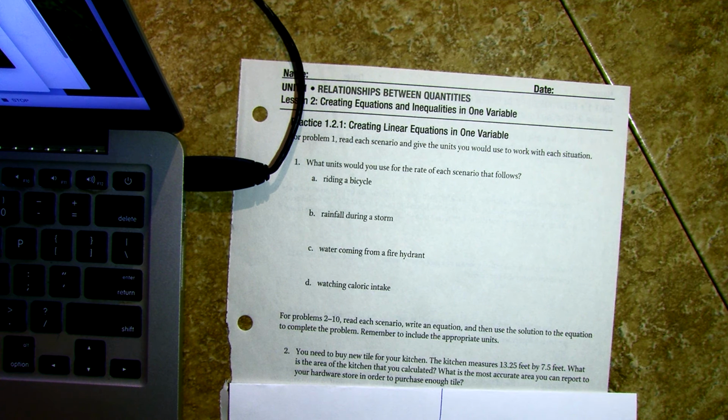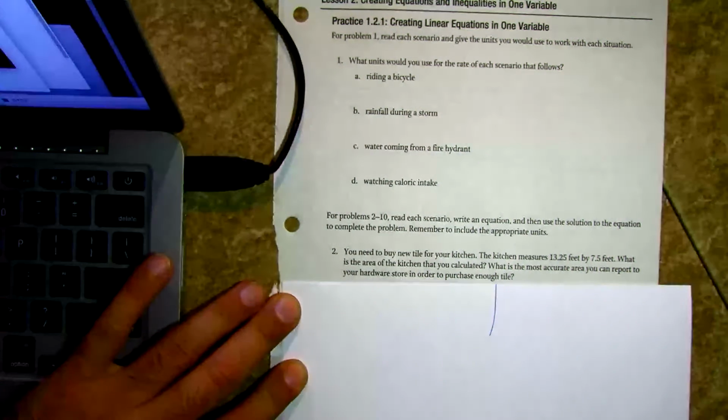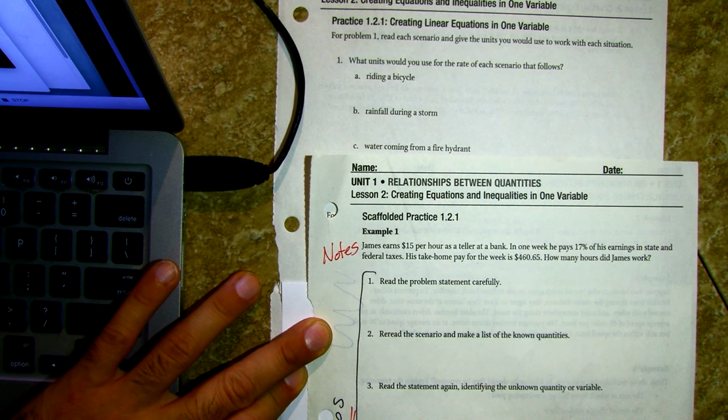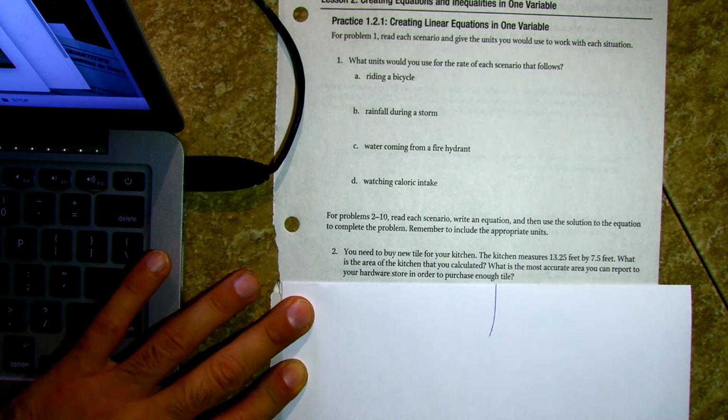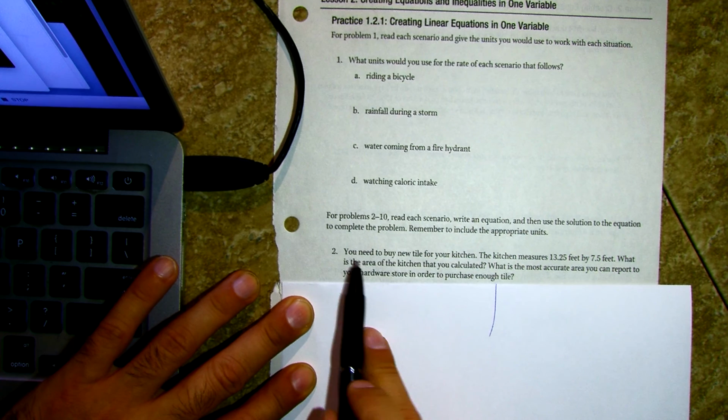All right, let's look at number 2. I'll start with black ink. What are we going to do first? On page 29, it tells us our steps. We're going to read the problem statement carefully. Okay, so you need to buy new tile for your kitchen. The kitchen measures 13 and a quarter feet by 7.5 feet. What is the area of the kitchen that you calculated? What is the most accurate area you can report to your hardware store to order and purchase your tile?